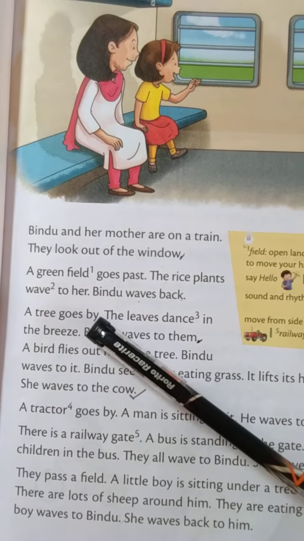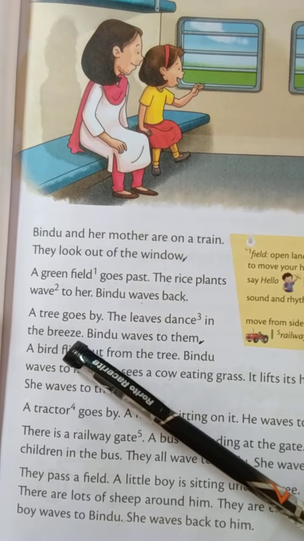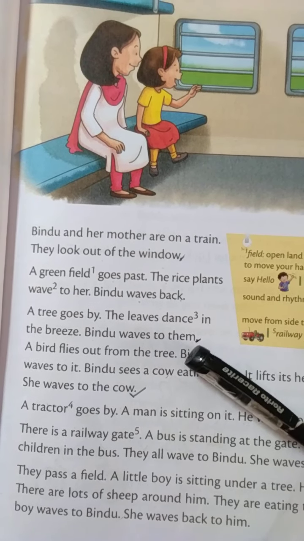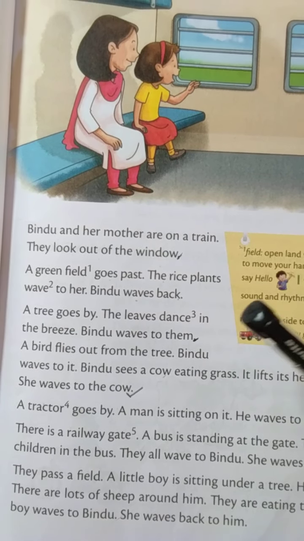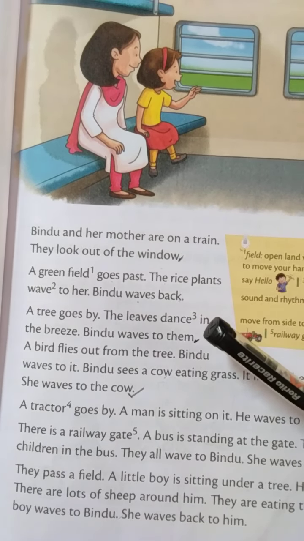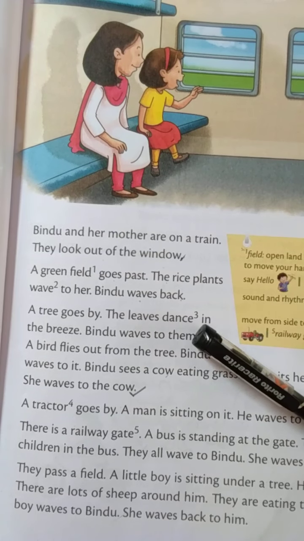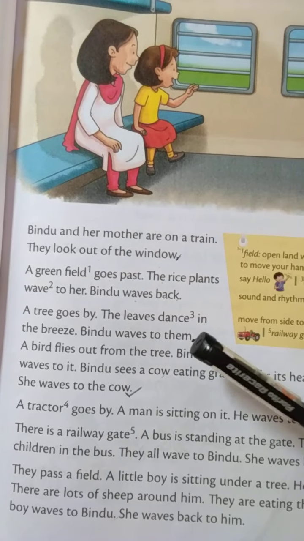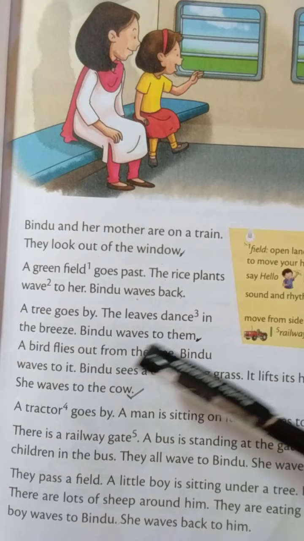A tree goes by. The leaves dance in the breeze. Bindu waves to them. Again, while going, she saw the trees go by. The leaves were dancing by shaking their stems and bodies from side to side while the air was blowing. So children, here when she sees all the leaves dancing in the air, she waves back to them.